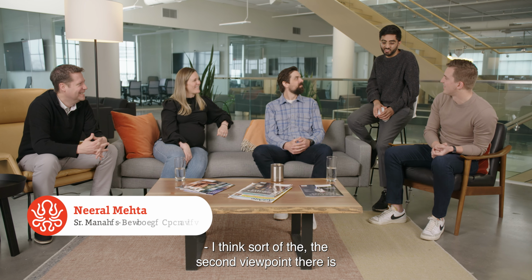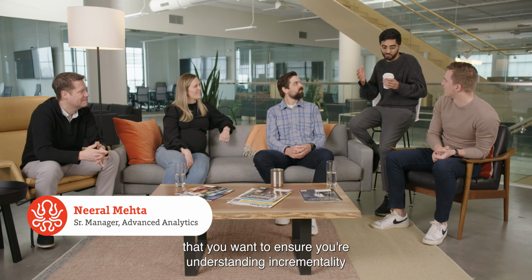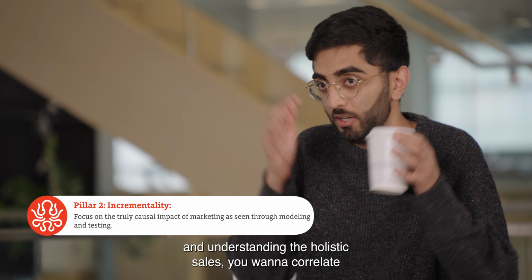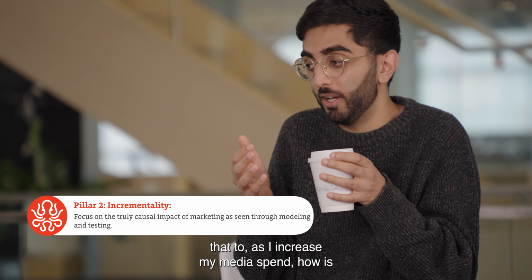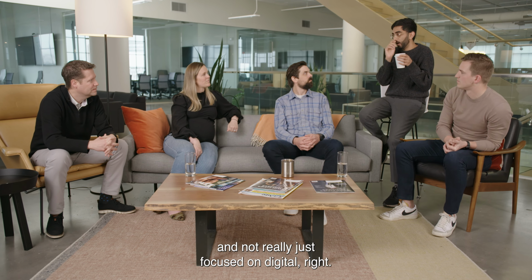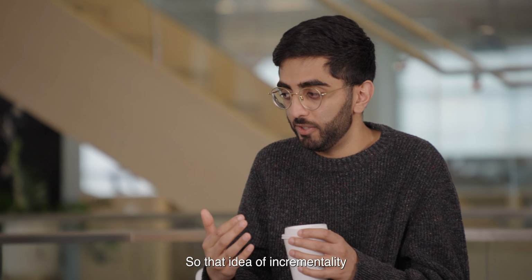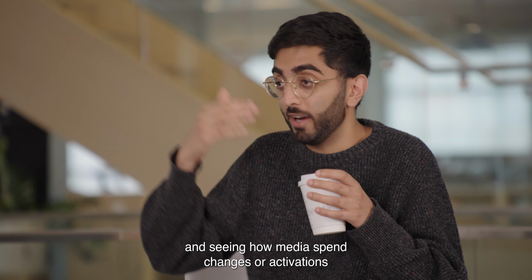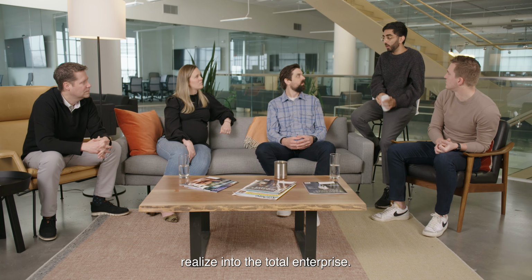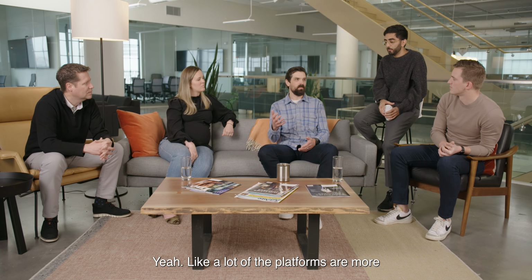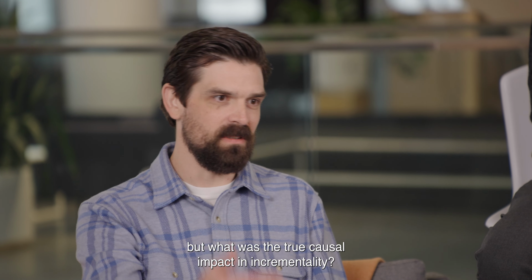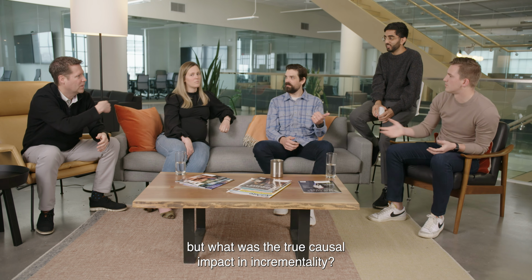I think the second viewpoint there is that you want to ensure you're understanding incrementality of that enterprise impact. When you think about enterprise and understanding the holistic sales, you want to correlate that to, as I increase my media spend, how is that changing all of the sales, the total business, and not really just focused on digital? So that idea of incrementality, and seeing how media spend changes or activations or optimizations change the value that we're seeing realized into the total enterprise. The true causal impact. Yep. A lot of the platforms are more of a participation, right? It's like this happened all along the way, but what was the true causal impact of incrementality? Yeah, going down the total line.